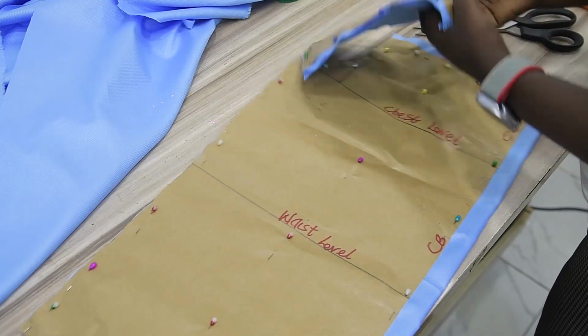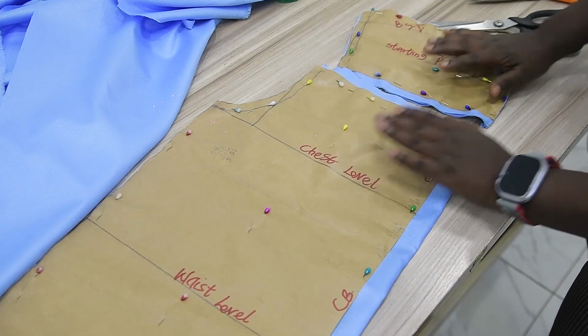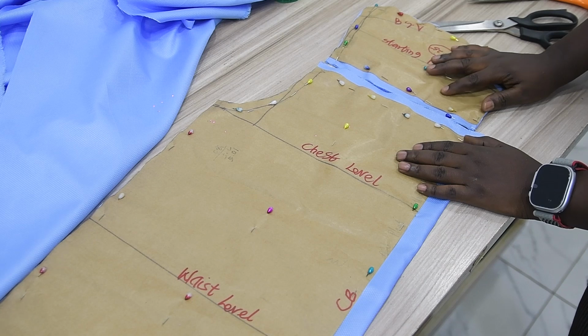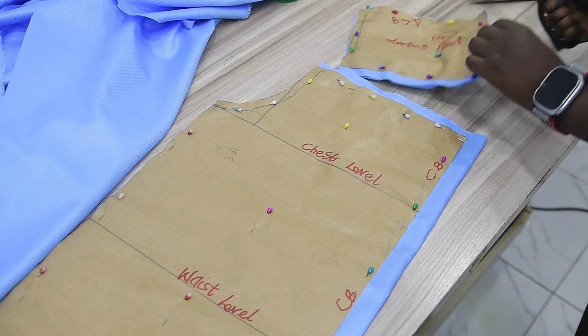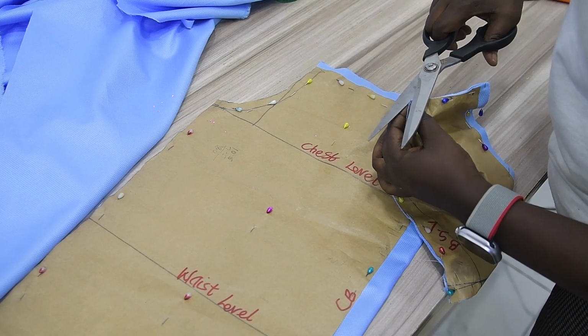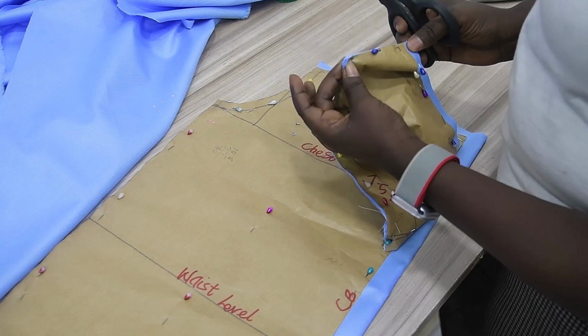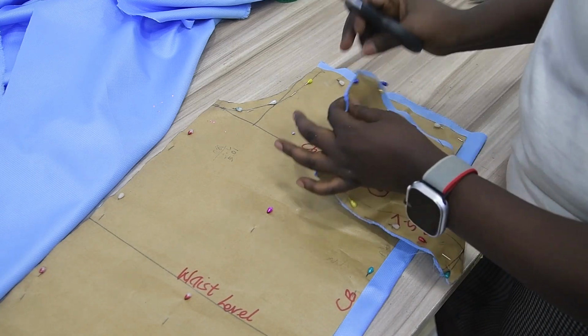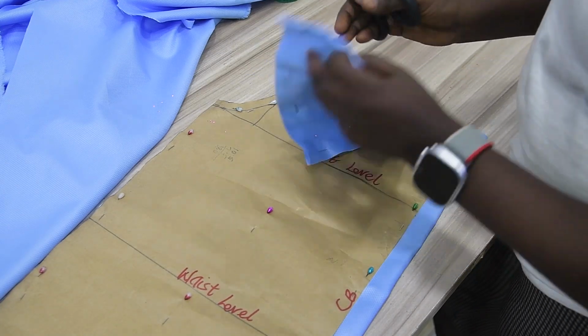So now that I have the whole of the back panel cut out, as you can see, the next step is to place my notches at the appropriate places. So I will start with the yoke. At the center of the neckline, I will place a notch on the 2 pieces. Notching means cutting a little. So with this, I will know the exact point where the center of the neck is.